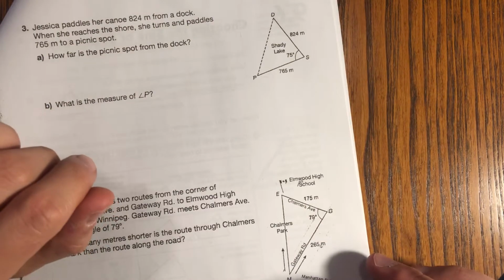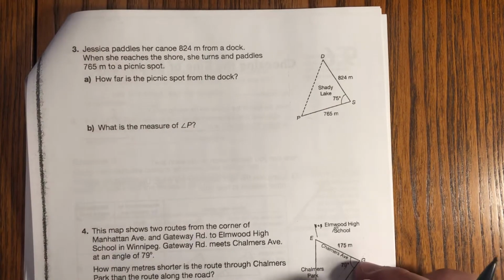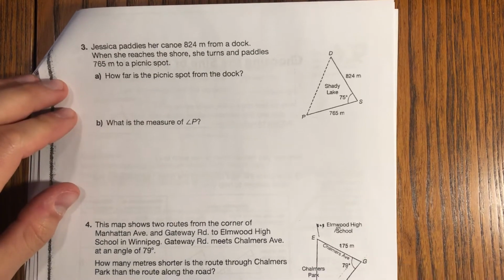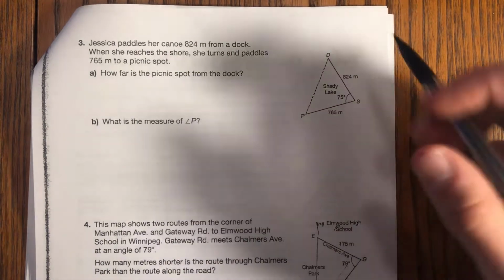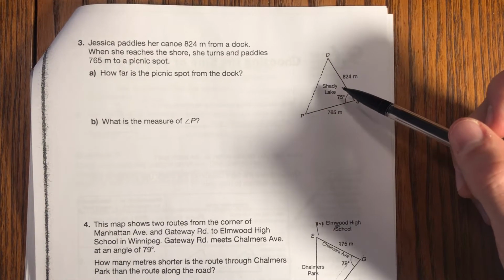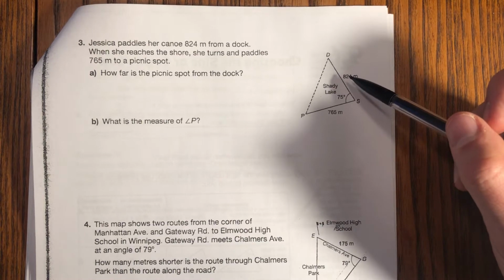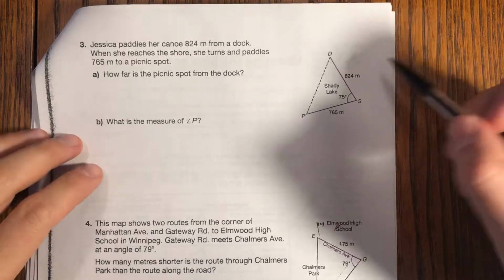All right, moving on to the last page of 9.5. Let's see what we have here. Jessica paddles her canoe 824 meters from the dock, and she paddles to shore. She turns the paddle to a picnic spot. How far is the picnic spot?